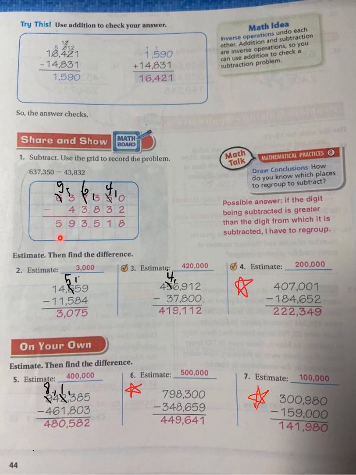So my answer is 593,518. Now I'm going to check it. 8 plus 2 is 10. 1 plus 3 is 4. 5 plus 8 is 13. 3 plus 3 is 6. 9 plus 4 is 13. 5 plus nothing is 5. I know this answer is correct.